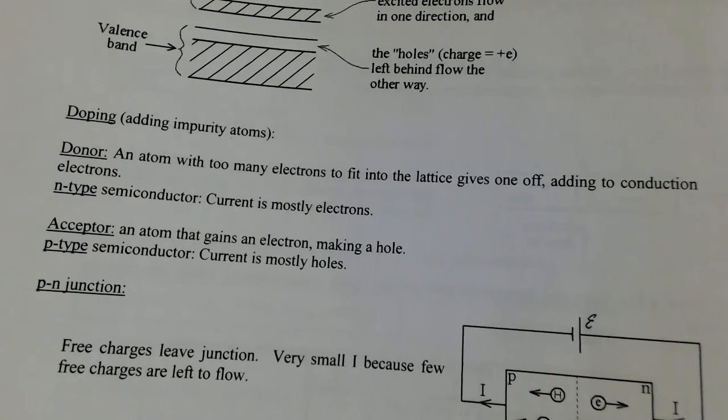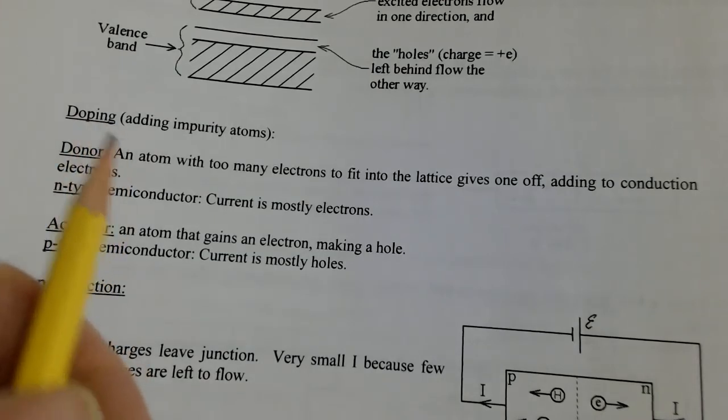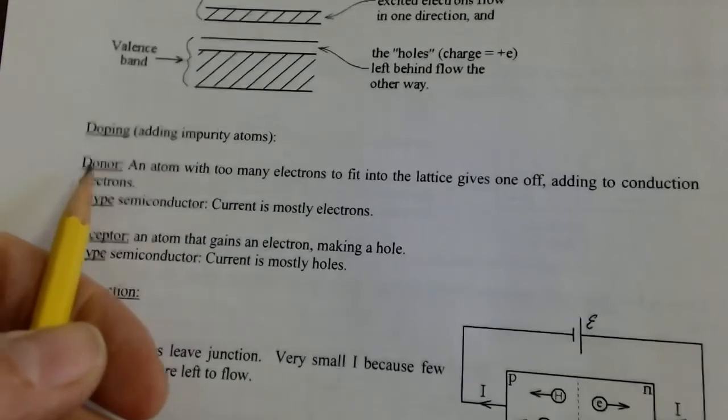Well, there's only 4 neighbors around it that are willing to form bonds with it. The 5th electron is kind of useless. And I guess because its feelings are hurt or something like that, it just leaves home. It wanders off. And so when this happens, that's called a donor atom.